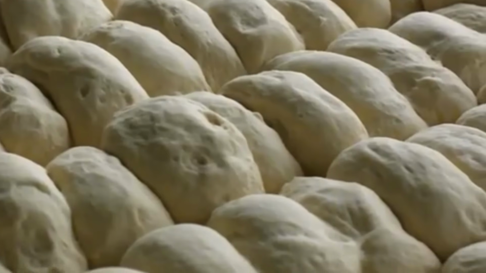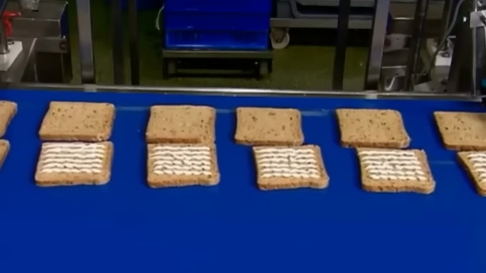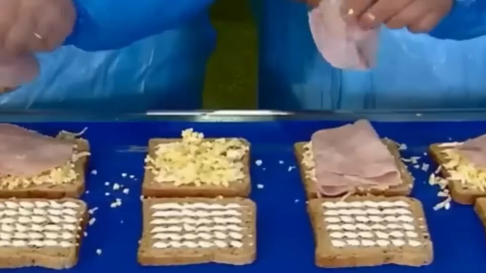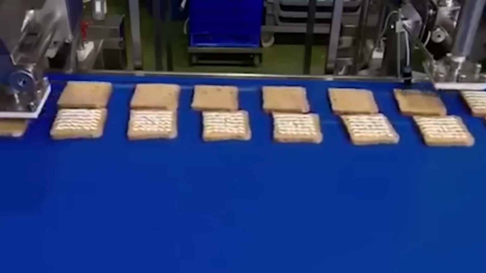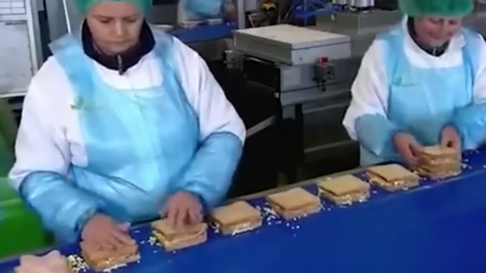As the bottom slices approach the filling zones, the first application arrives in the form of spread, be it mayonnaise, mustard, aioli, butter, or any other emulsified or creamy base. A series of nozzles or roller spreaders applies a controlled layer, often using pulse pressure, to shoot a fan of spread across the surface, which is then evened out by a soft-tipped roller or oscillating blade to ensure consistent coverage all the way to the edges of the bread.